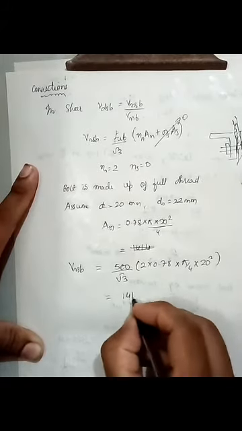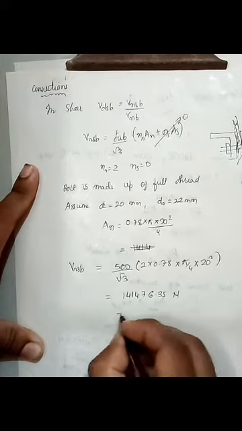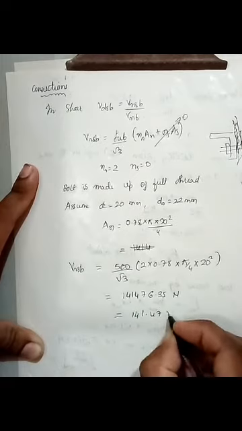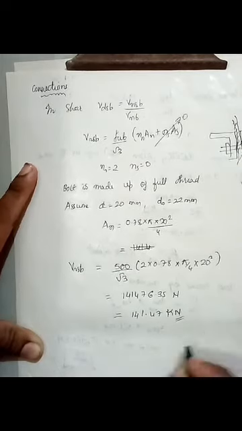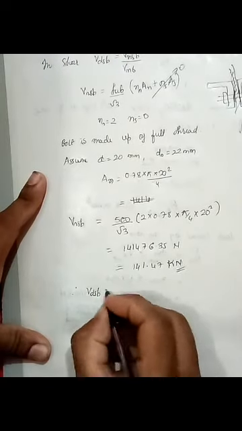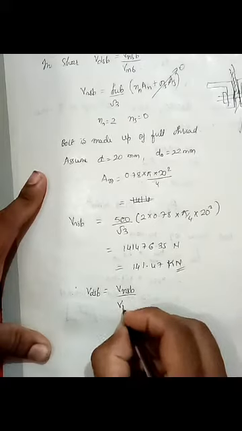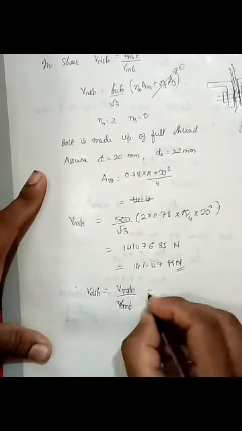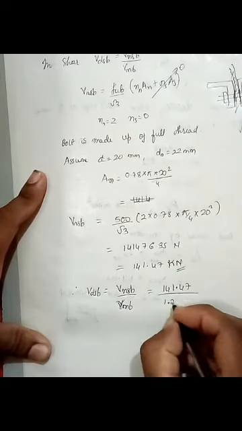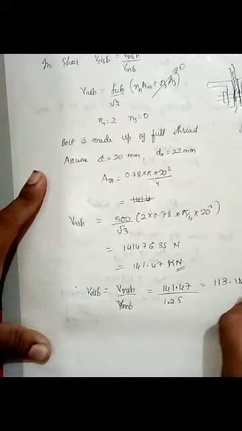So you get the answer 141417.35 Newton, so 141.47 kilonewton. So therefore Vdsb is equal to Vnsb by gamma mb, 141.47 divided by 1.25, that is equal to 110.8 kilonewton.